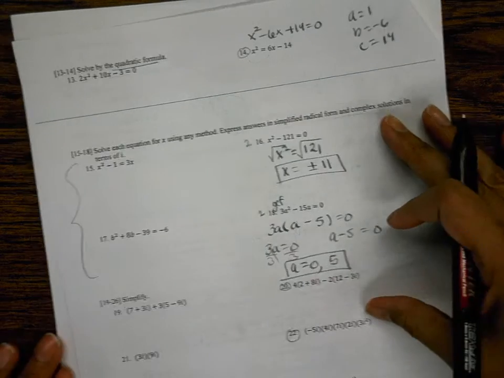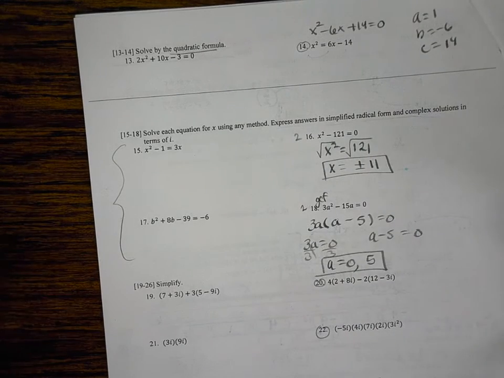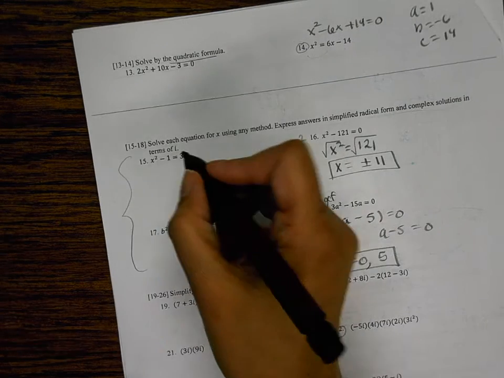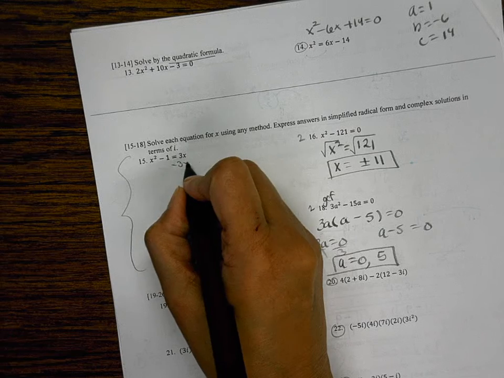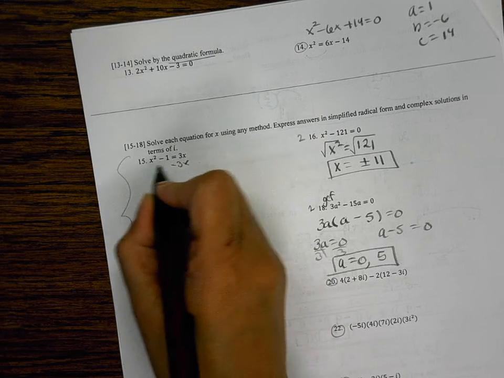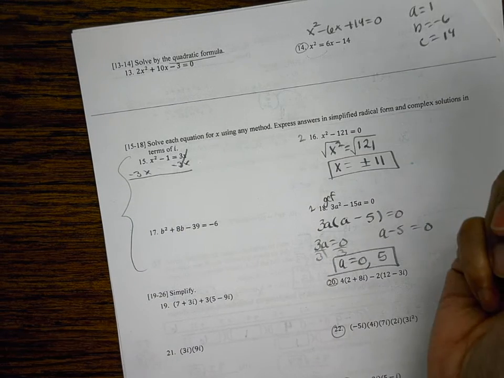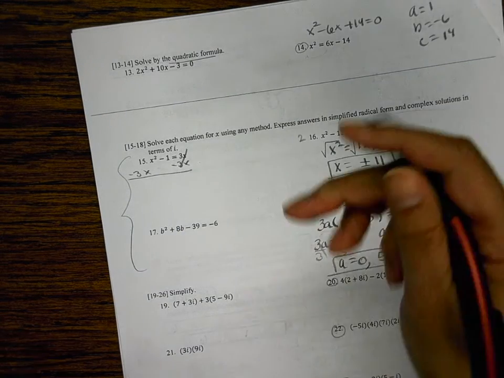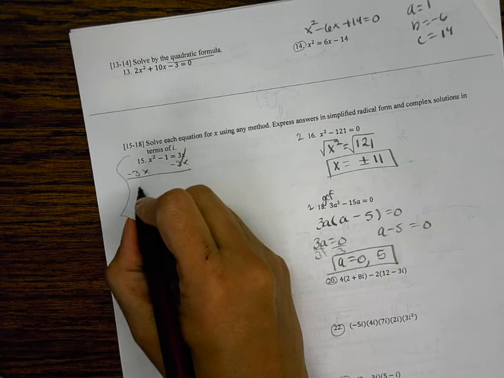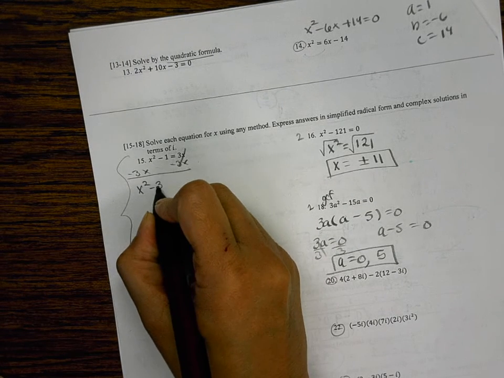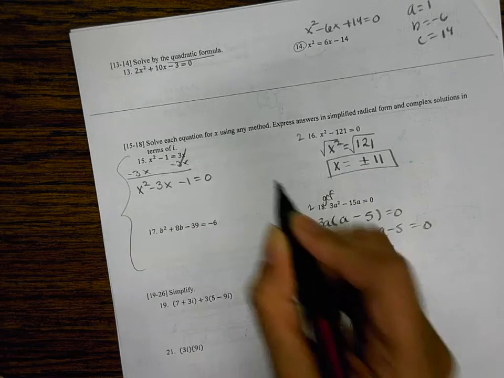All right, these over here, what do I do? First thing I'm going to do is get it equal to 0 and then decide. So I'm going to subtract the 3x, and because it doesn't have a like term, I'm just going to write it over there. But I do want to write it in order. Where would the 3x go? The beginning, the middle, or the end? I'm hoping you realized it goes in the middle, so it would look like this.